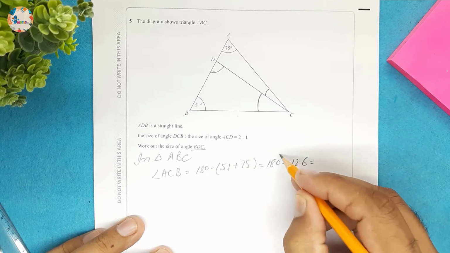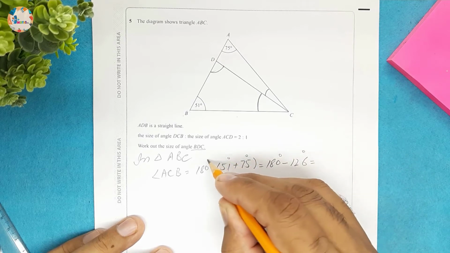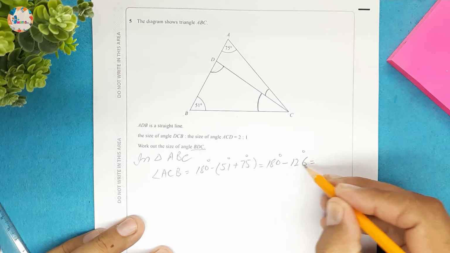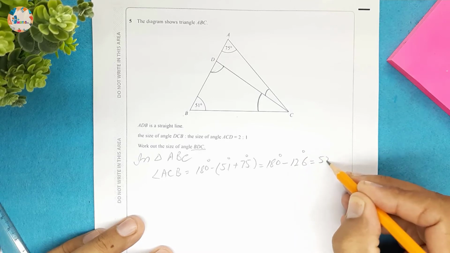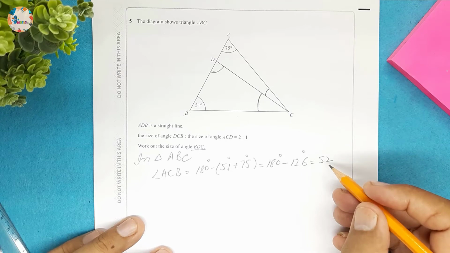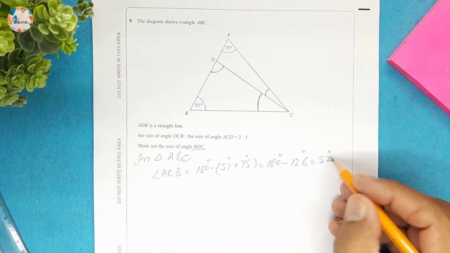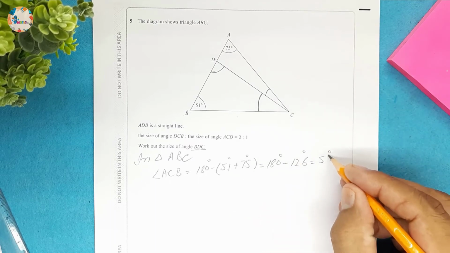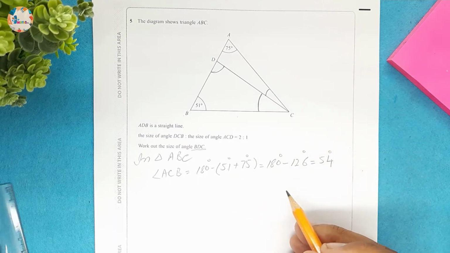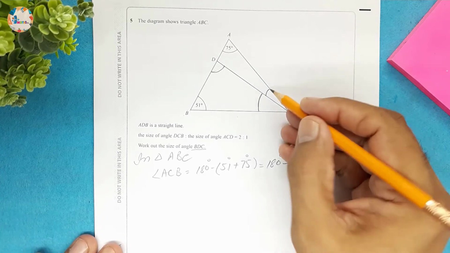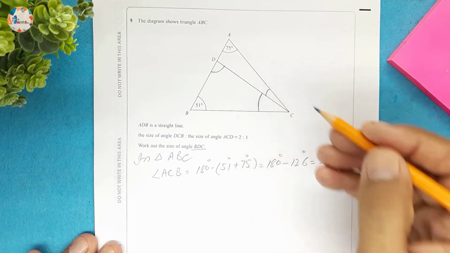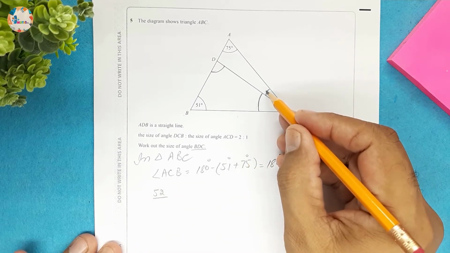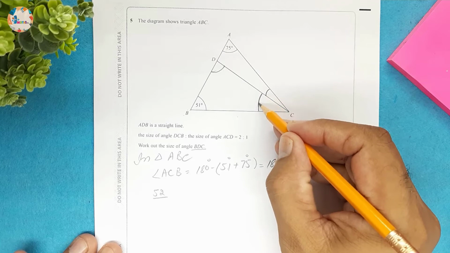So this will be equal to 52. So this angle will be 52. Now this will be 54, not 52. 180 minus 126 is 54. So this complete angle is 54, and 54 is divided into 3 portions. One portion is this one and 2 portions is this one.